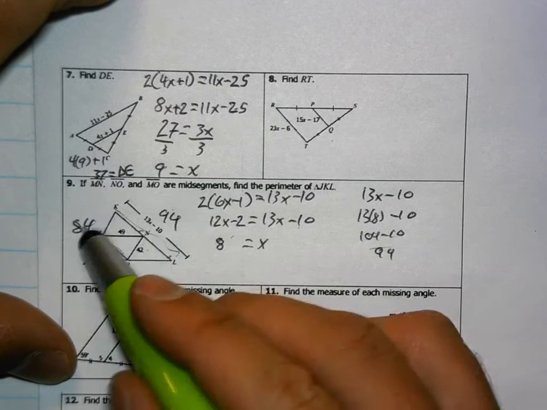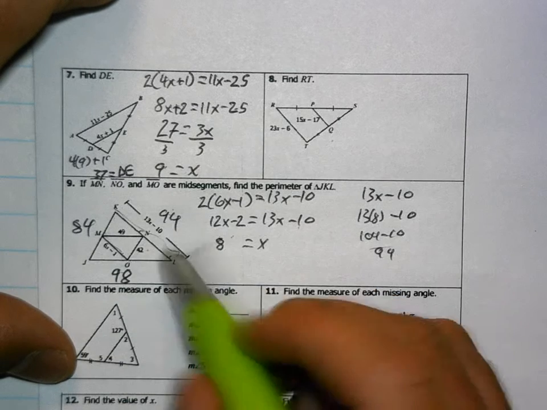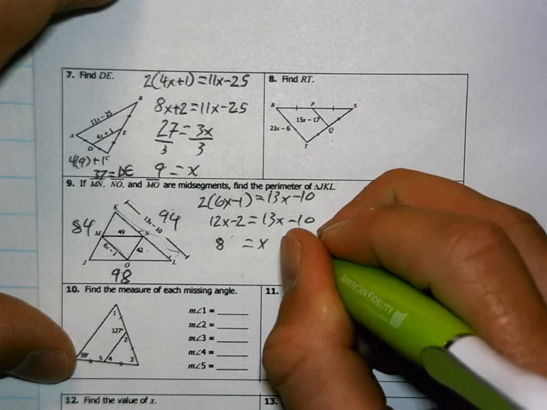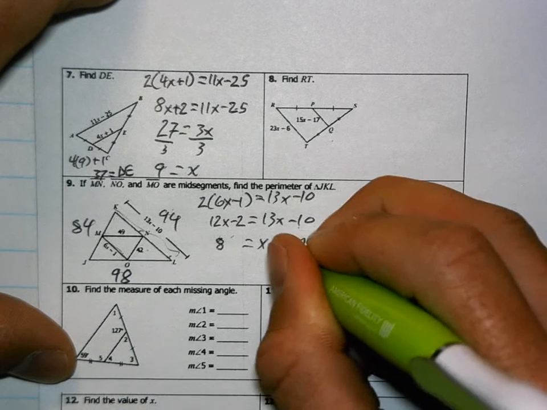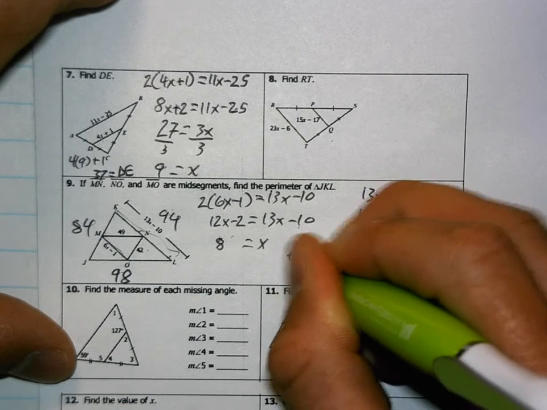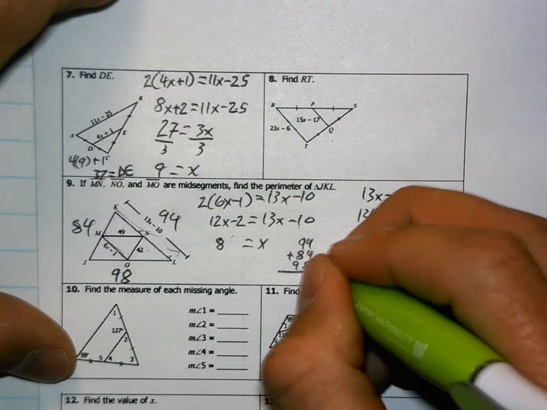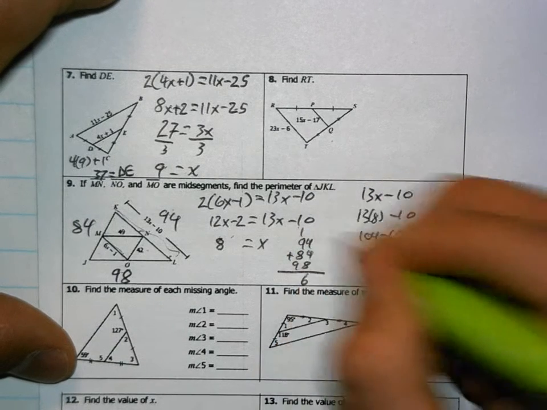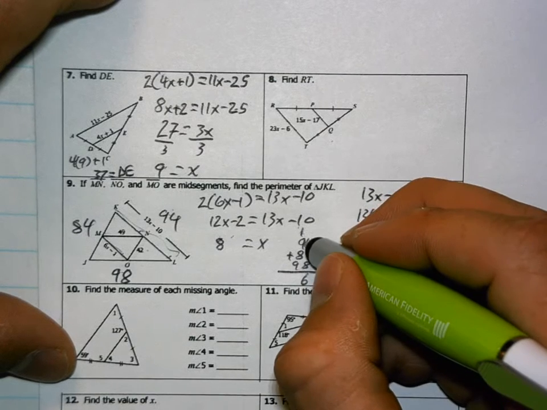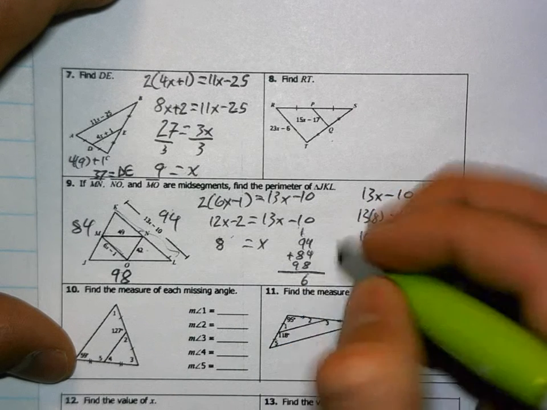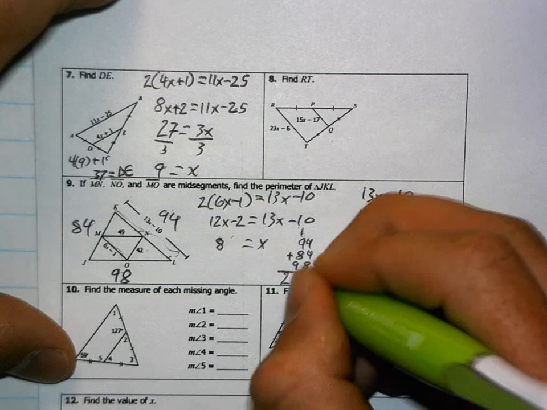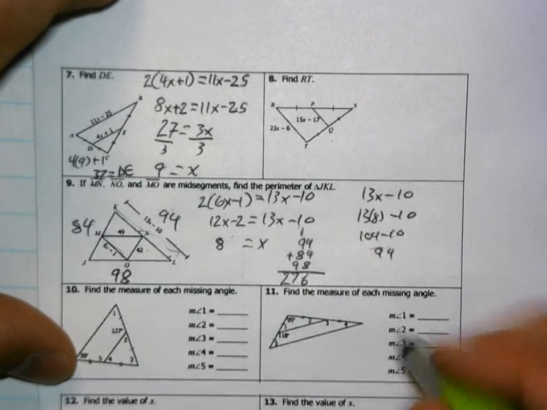I'm going to add all 3 sides together to get the perimeter around the triangle. Perimeter is 94 plus 84 plus 98. 94 plus 84 is 178, plus 98 is 276. So 276 is the perimeter.